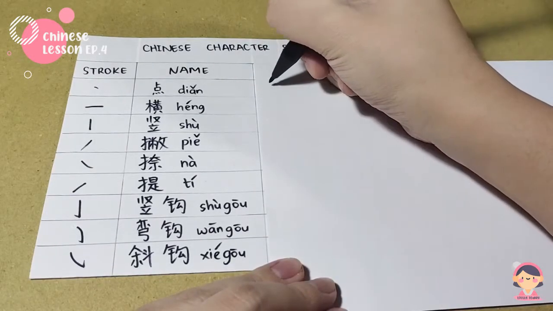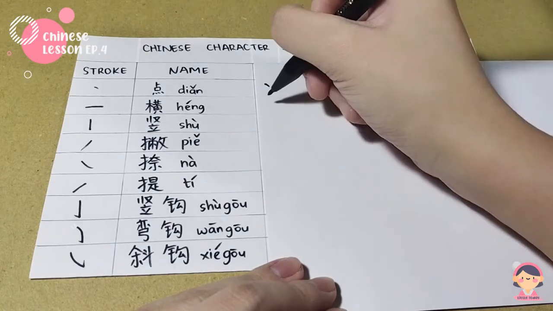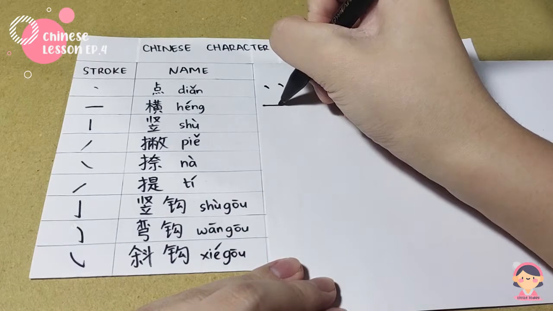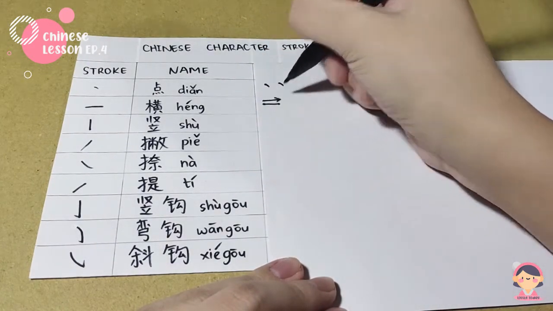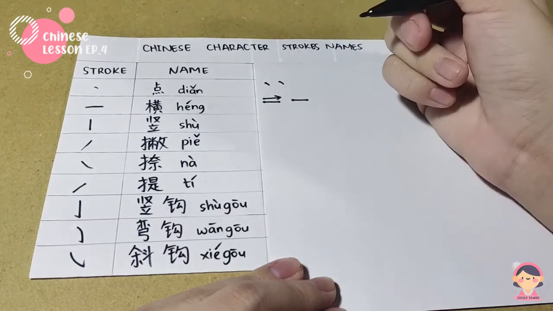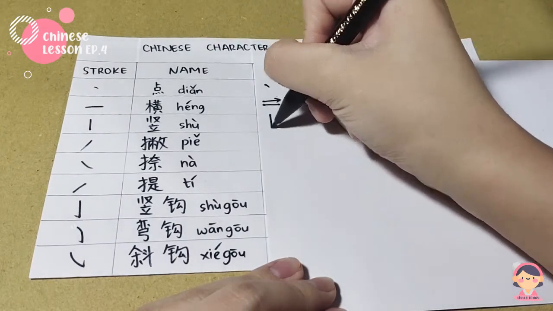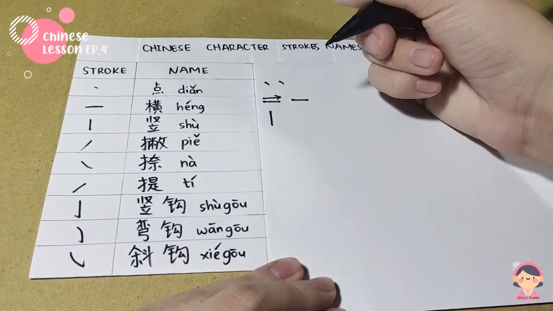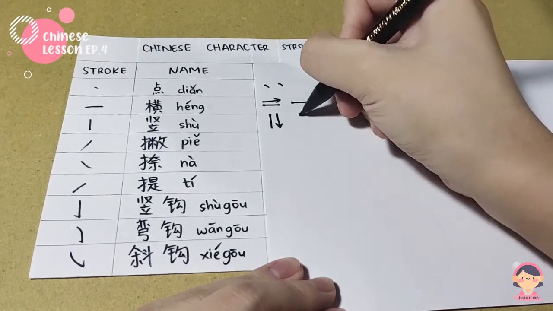点. Heng. Heng is a horizontal stroke from left to right. Shu. Shu is a vertical stroke from top to bottom.